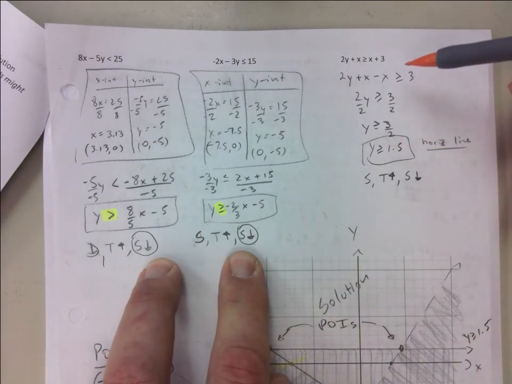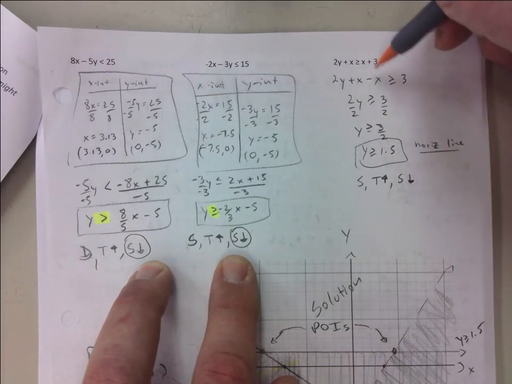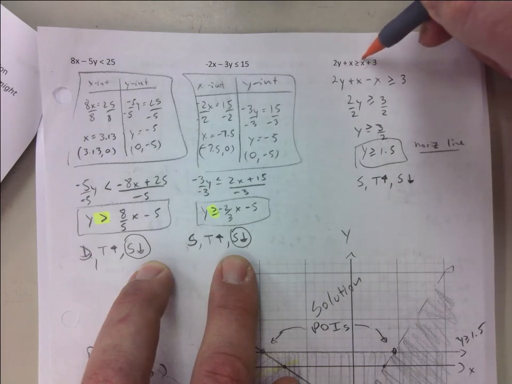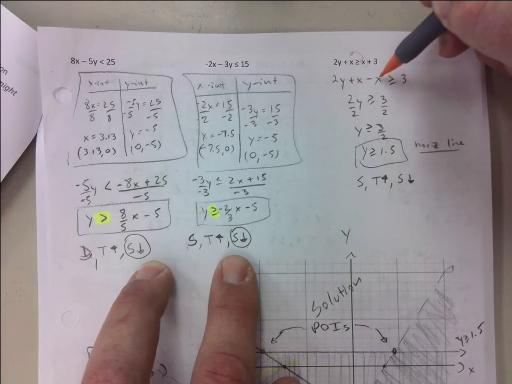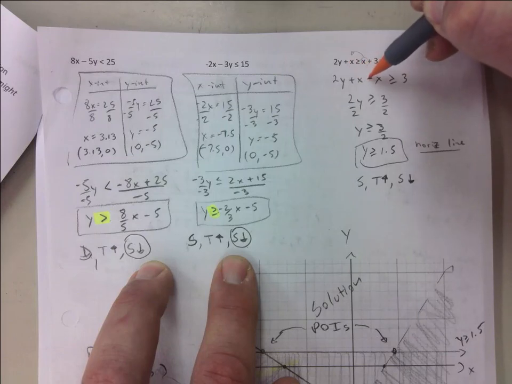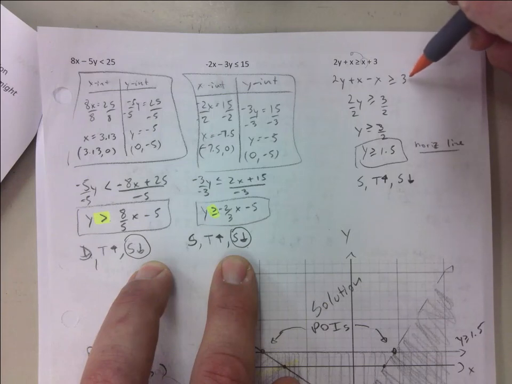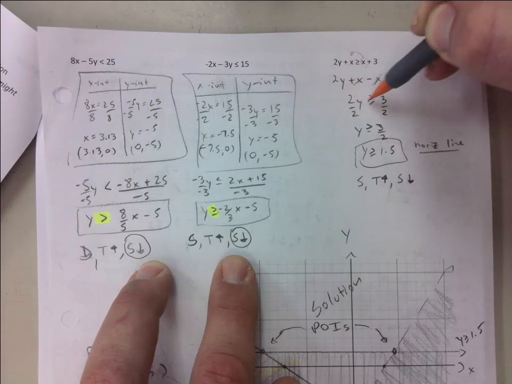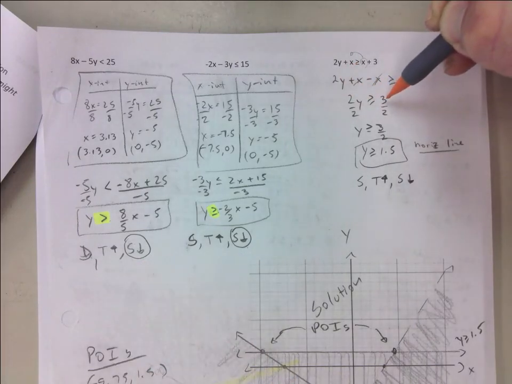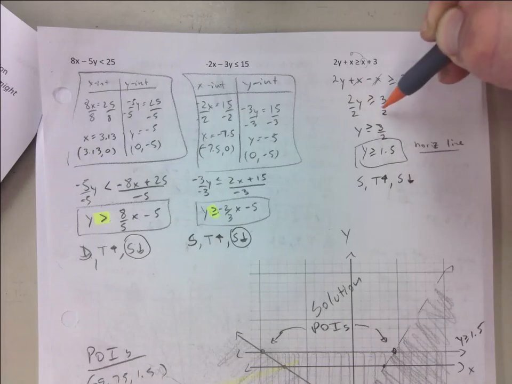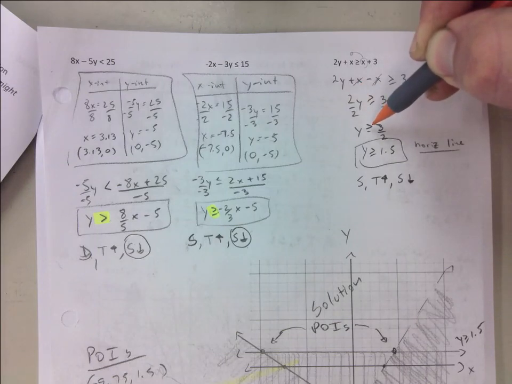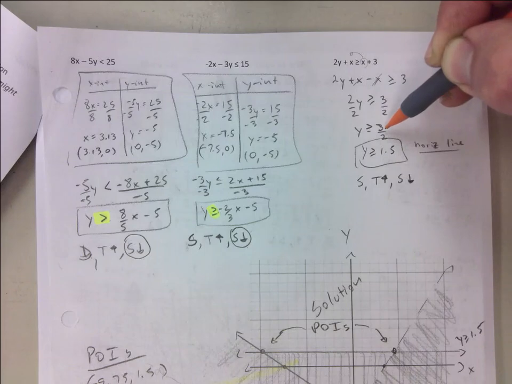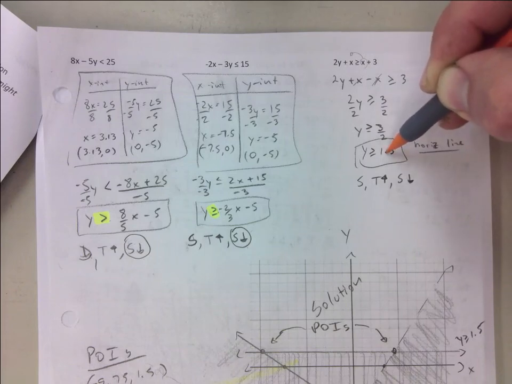This one may have caught some of you by surprise, but when you bring this x, you need to clean this up, right? There's x's on both sides. You bring the x over, so it's 8x minus x is greater than or equal to 3. These cancel out. So you end up with just 2y is greater than or equal to 3. You divide both sides by 2. You do not have to flip the sign. You can leave it at 3 over 2, or you can go 1.5.